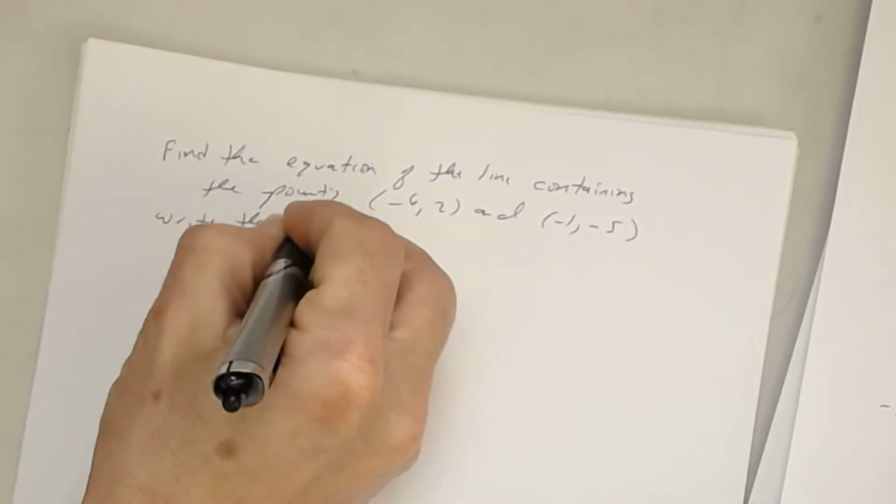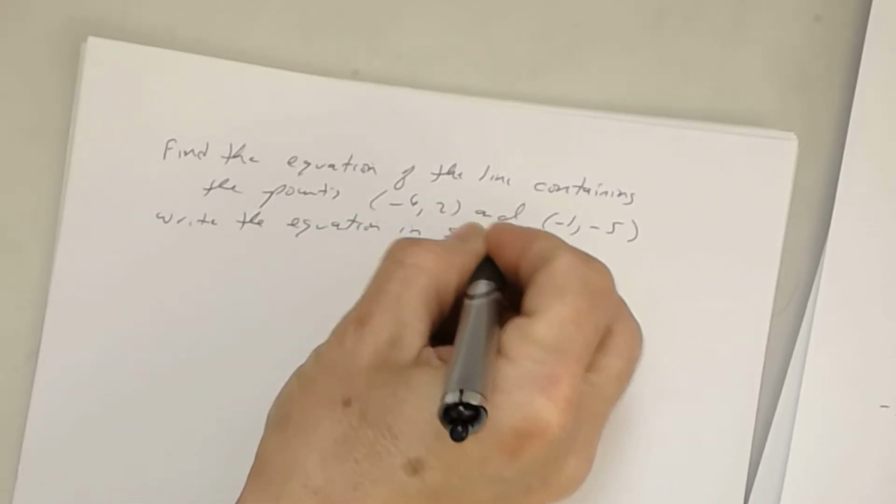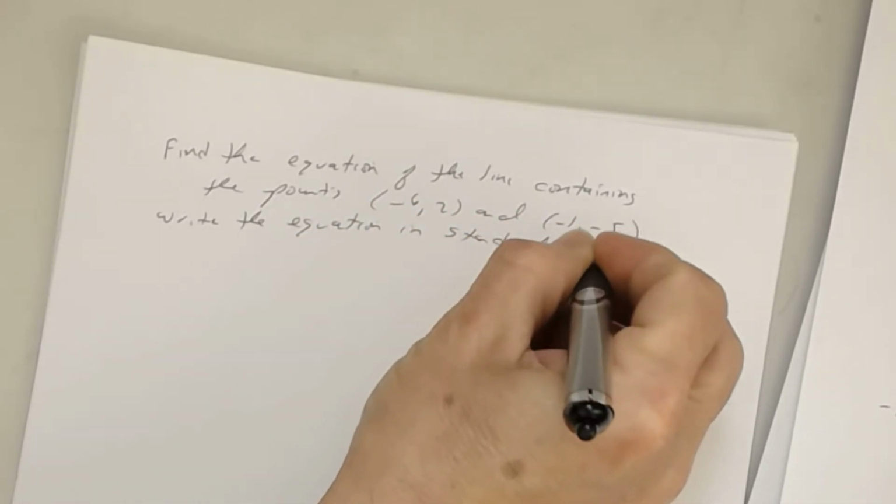And hopefully it's a fraction. And it's going to say, write the equation in standard form. Okay?